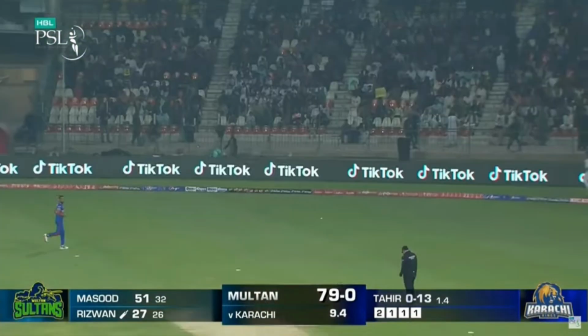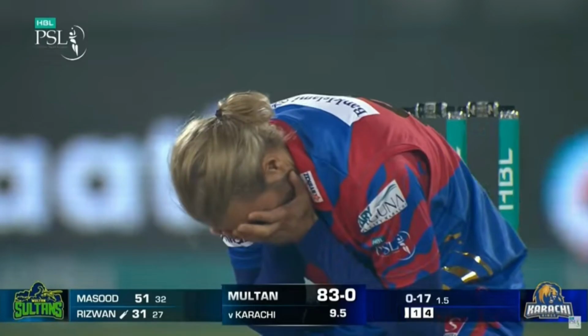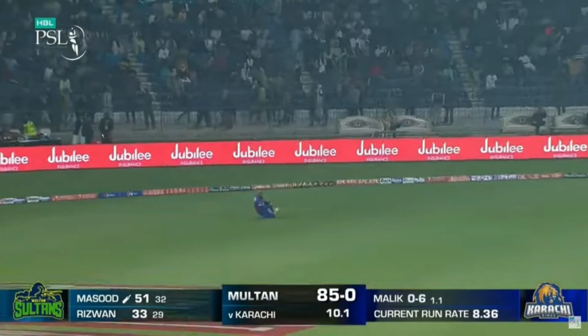18.2. Akif Javed to Rizwan, 6, that's a gift on the pads, and Rizwan has nailed the whippy flick into the deep backward square stands. Picks the slower full ball from around off stump and deposits it for a 93-meter maximum.